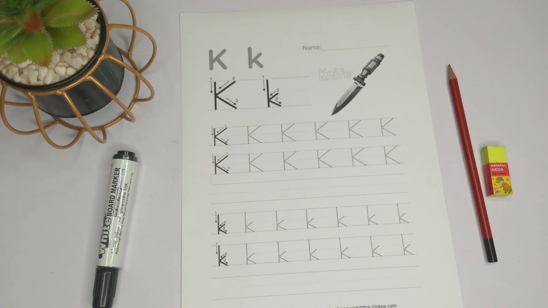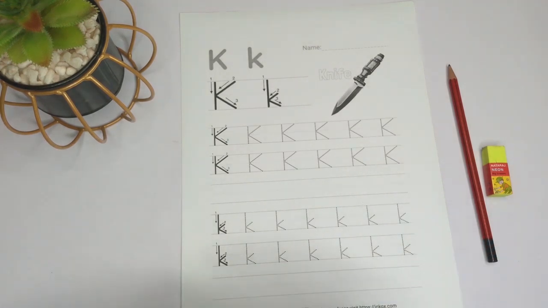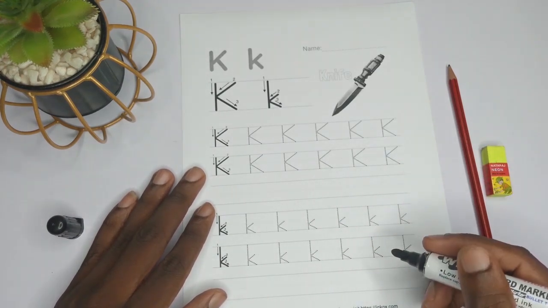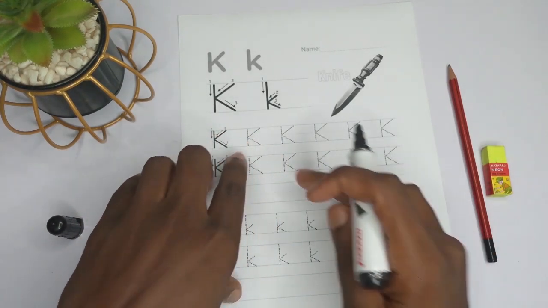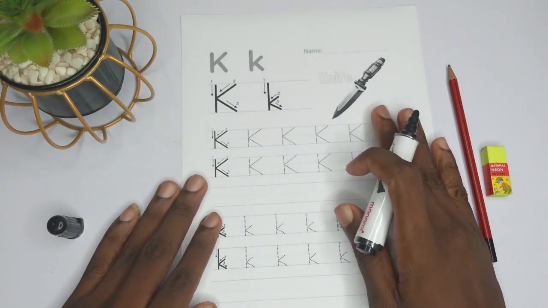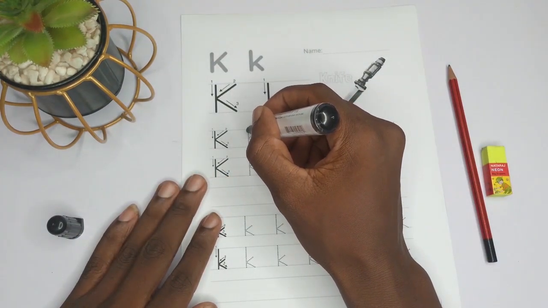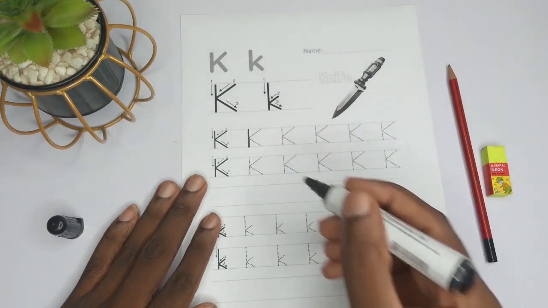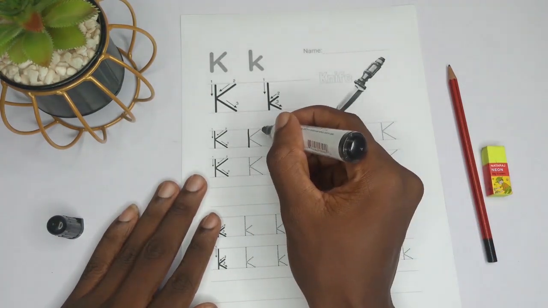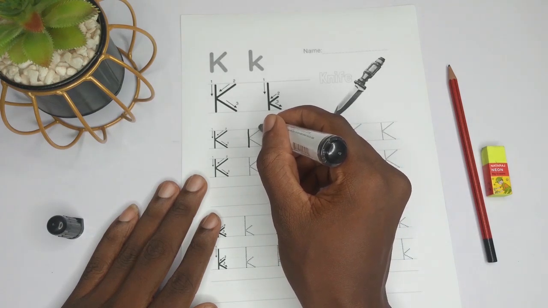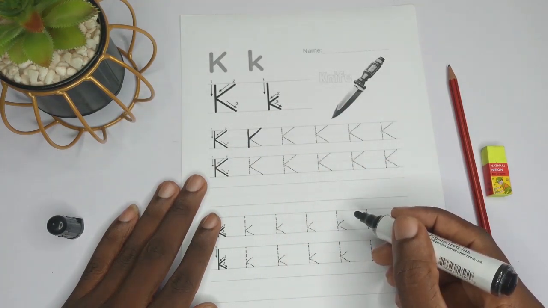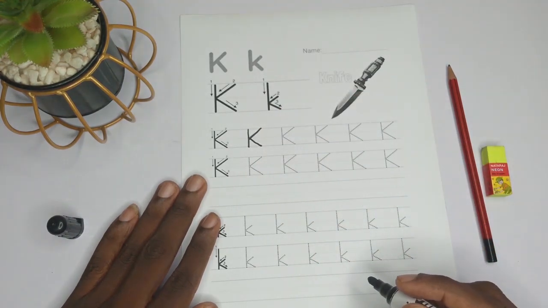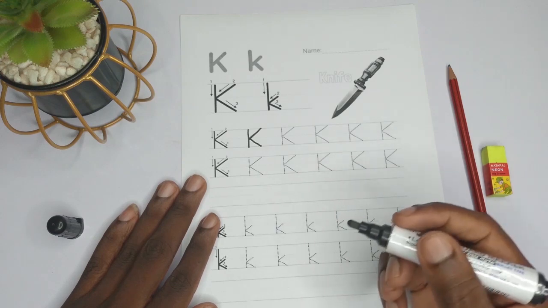Okay, so if you are ready, I'm ready, and let's begin. All right, so to do that, let's look at first how to trace capital K. So we already have the dotted guidelines to help us. So we draw a straight line touching the first and then the last guideline, and then we draw a small diagonal line from the first guideline touching the center or the middle line. Then we draw another one coming down over here, and it's very big, okay, so that is capital K.